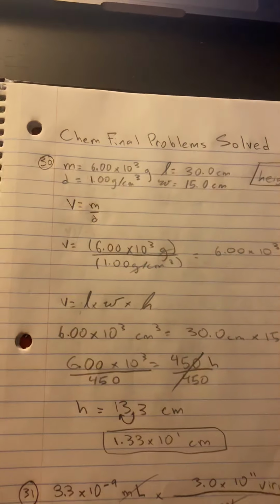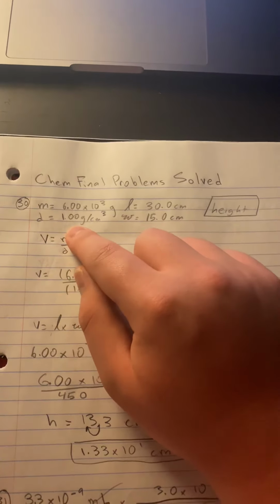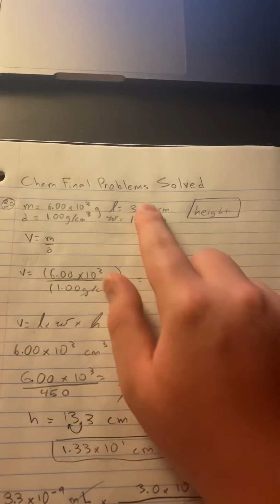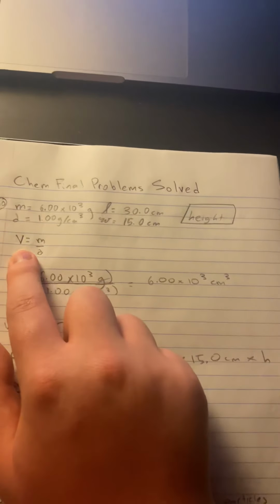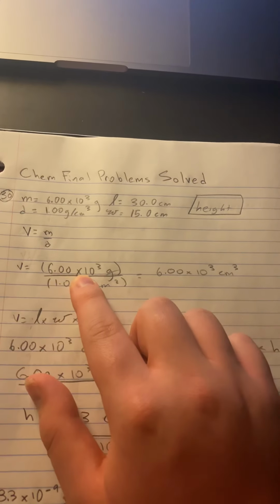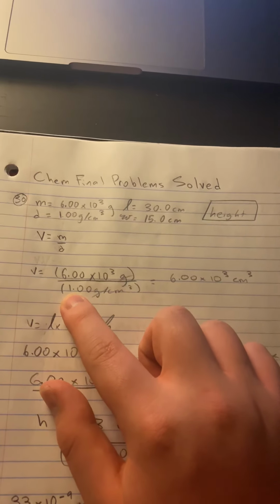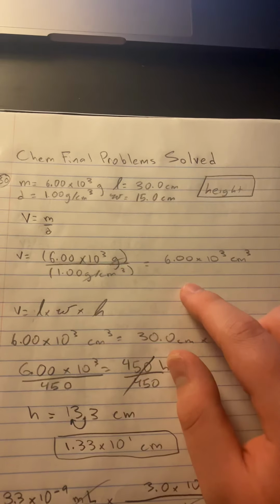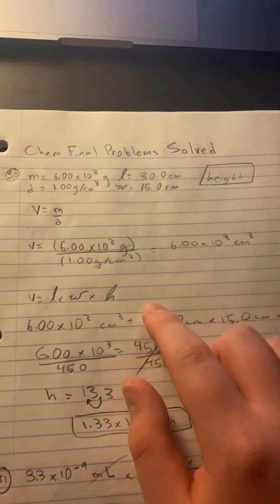We know the mass equals 6.00 times 10 to the 3 grams. We know the density is 1.00 grams per centimeters cubed. And then we know also the width and the length. We want the height. So starting off, we know volume equals mass over density. So our mass is 6.00 times 10 to the 3 grams divided by our density 1.00 grams per centimeters cubed. The grams cancel and our volume is 6.00 times 10 to the 3 centimeters cubed.